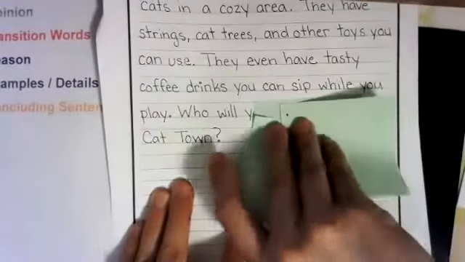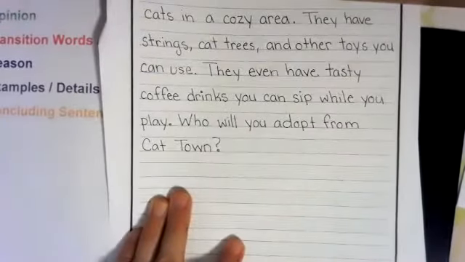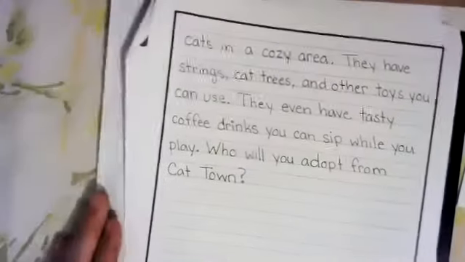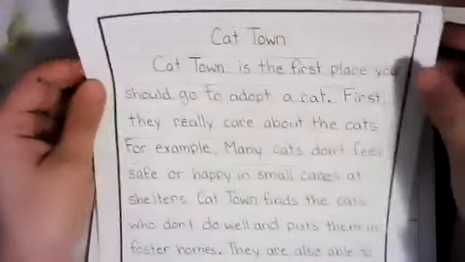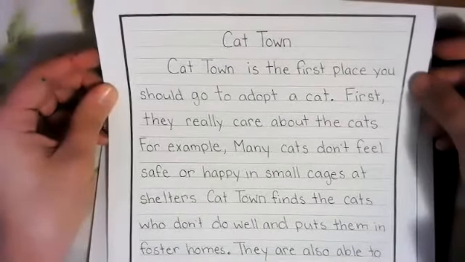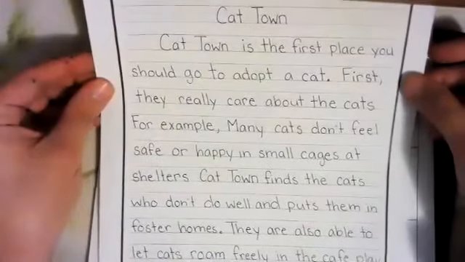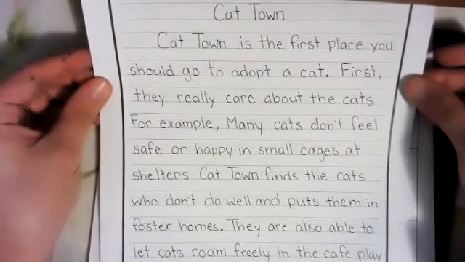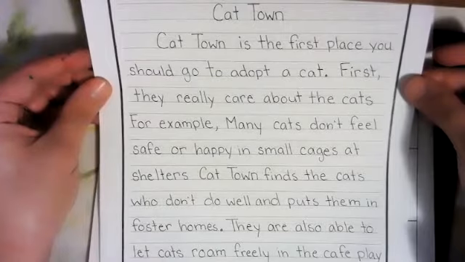So my paragraph ends with, who will you adopt from Cat Town? Okay, and now that I'm done, I want to reread it over again to make sure it makes sense. And you might want to do that too. Cat Town is the first place you should go to adopt a cat. First, they really care about the cats. For example, many cats don't feel safe or happy in small cages at shelters.